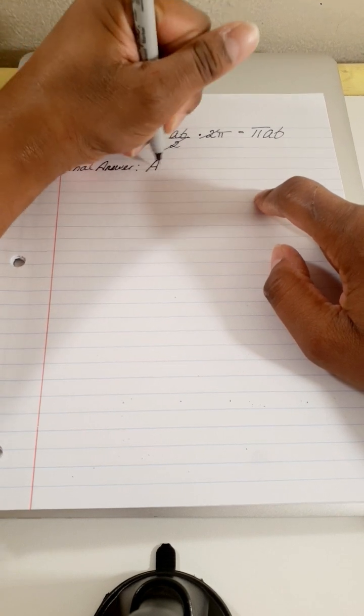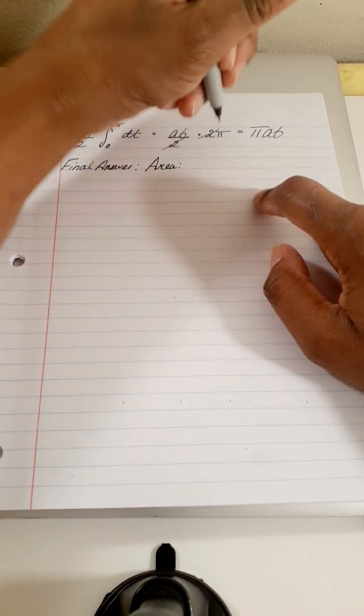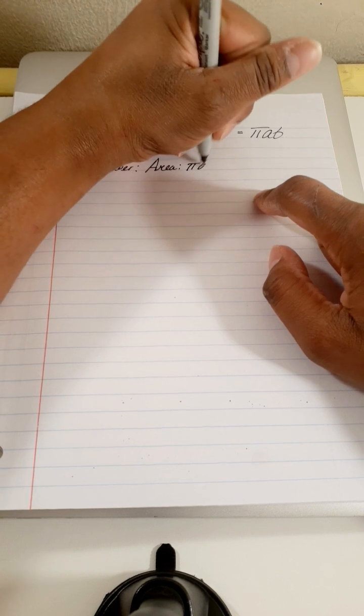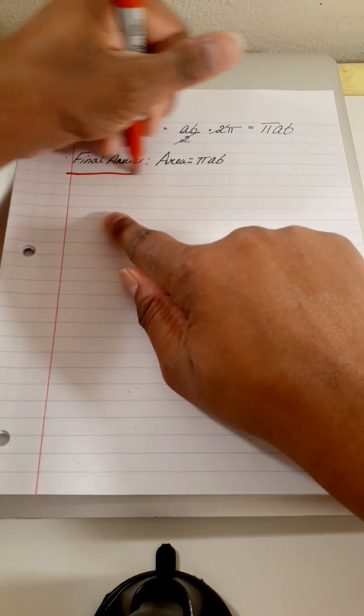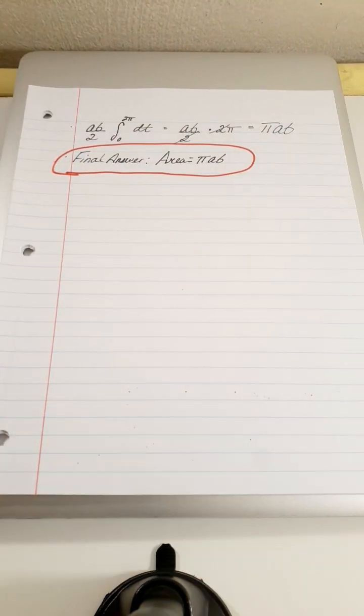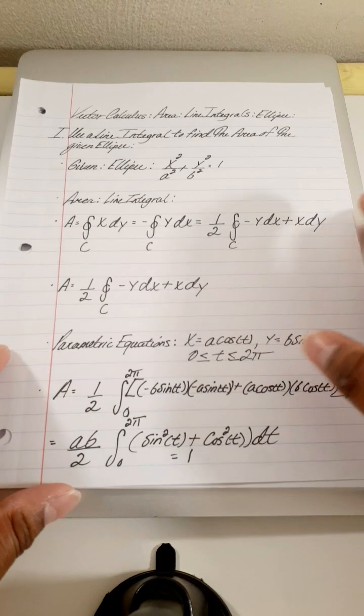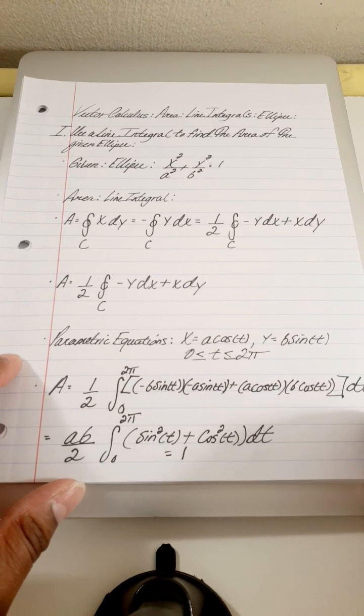So your final answer here, we're asked to find the area of the ellipse by line integral. Your area here is going to be pi AB. All right, so that's your final answer. So let me circle that for you. Let me know if you got any questions about how I arrived at my final answer, but that is how you find the area of an ellipse by line integral.